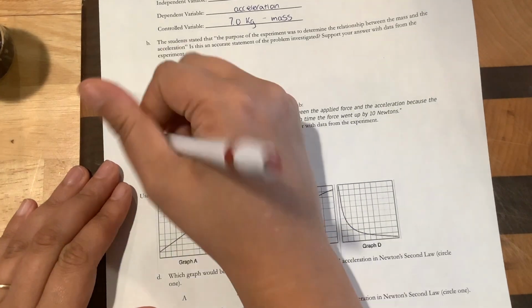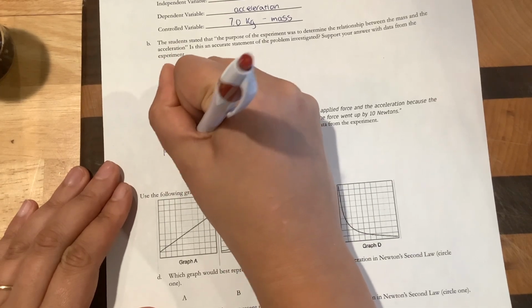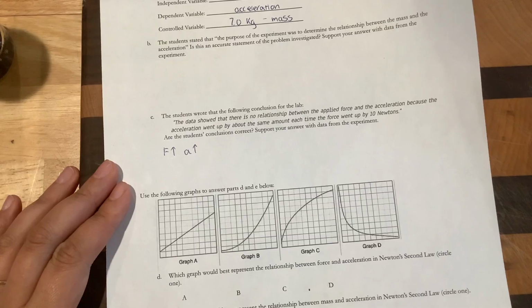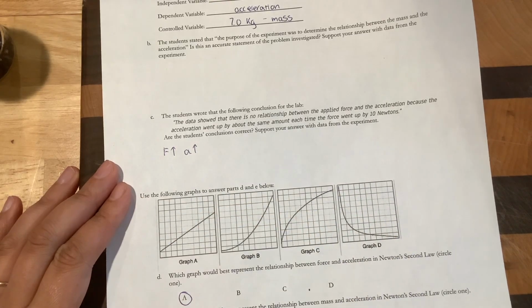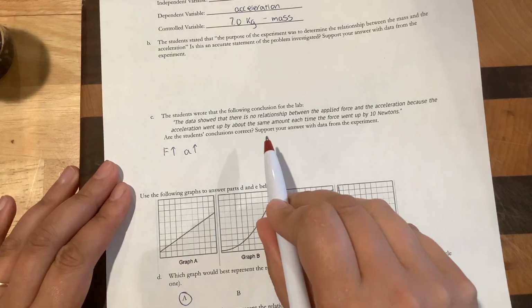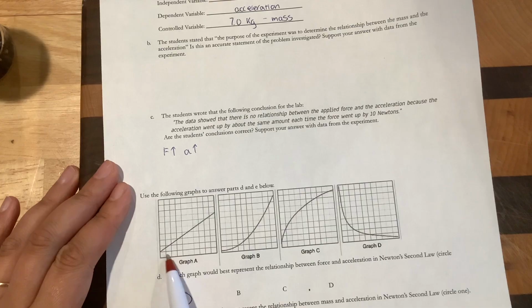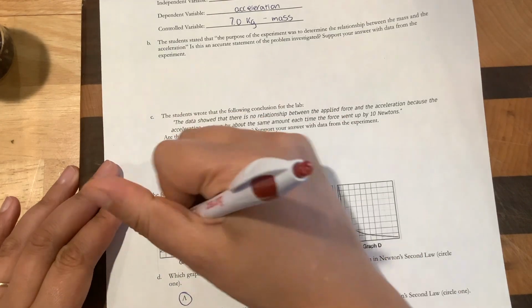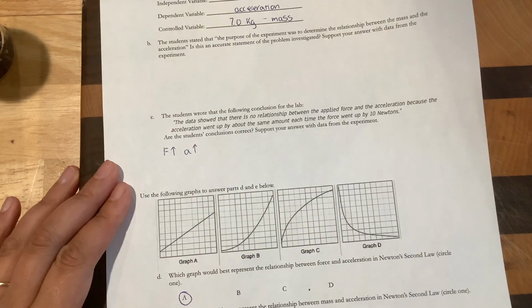So in this, I would note that as force increases, acceleration increases. The graph would look something like graph A. So this student is incorrect. There is a direct relationship because as force increases, acceleration increases. The other word for this would be proportional.